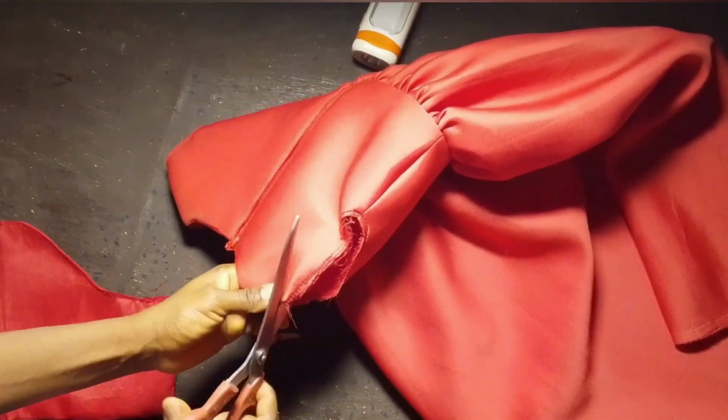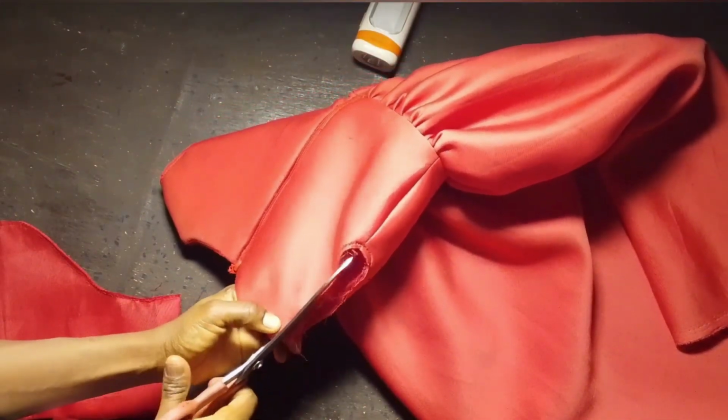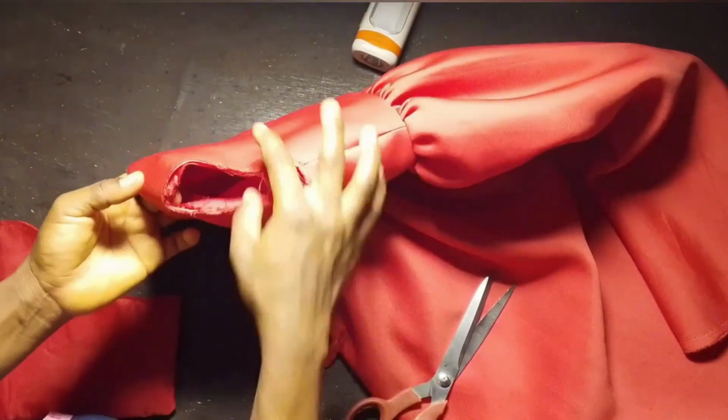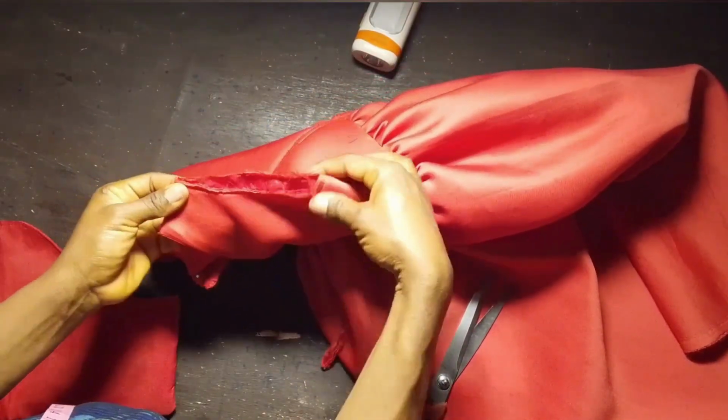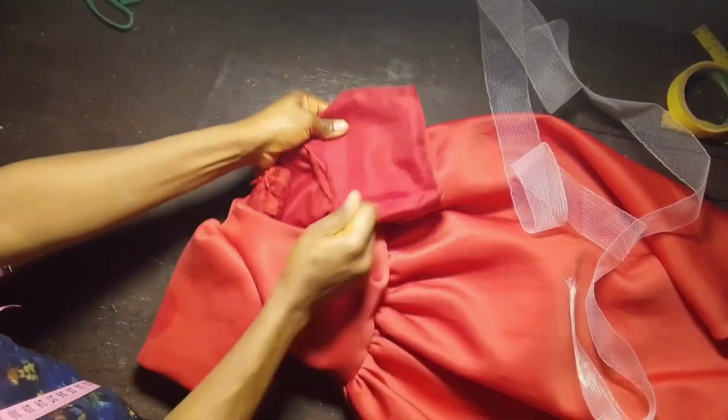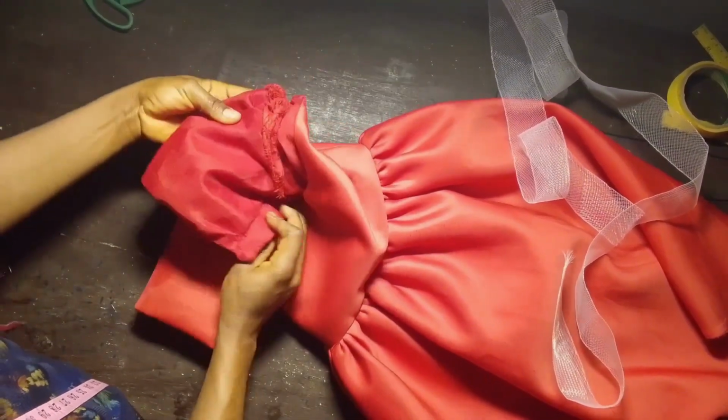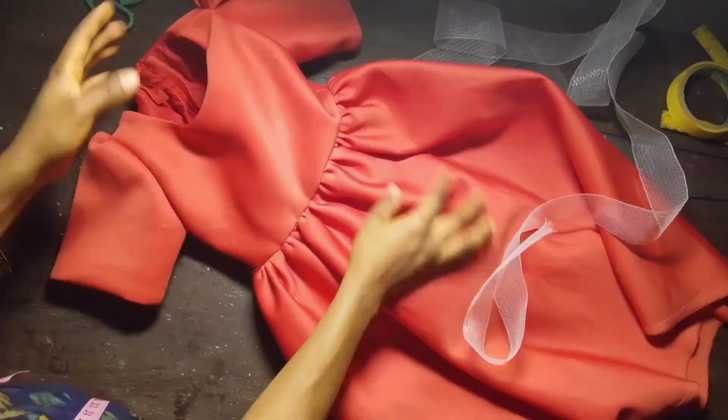So the next thing I'm going to do now is there's an excess at the shoulder here. So I'm just going to trim it off and blend it into the armhole. Then once I'm done with that, I'm going to top stitch it back and join the sleeve. And after attaching the sleeve, this is what I have. This is the inside part and this is the outer part.